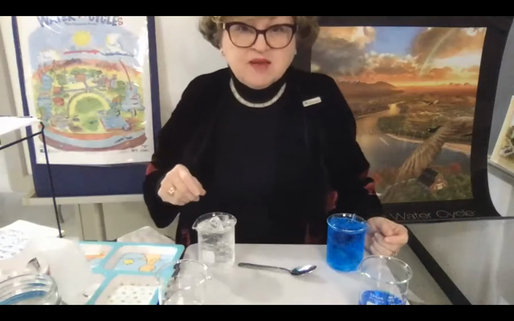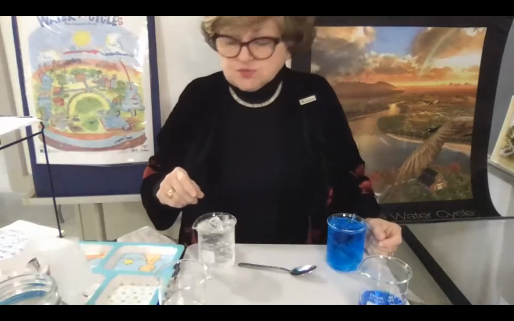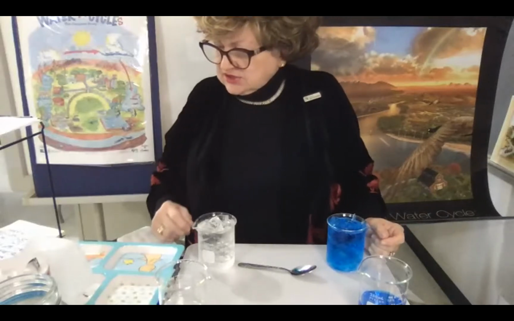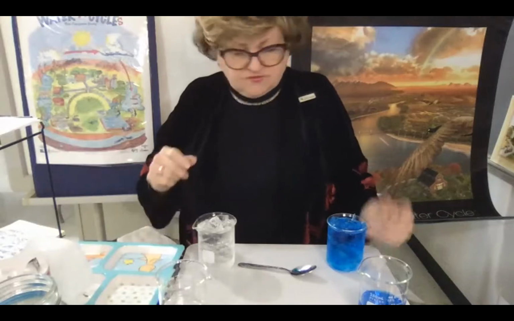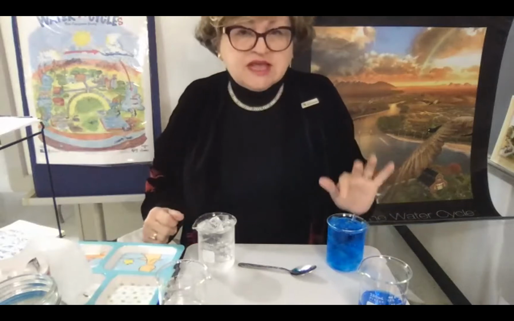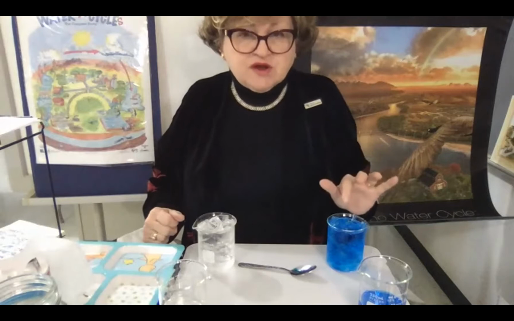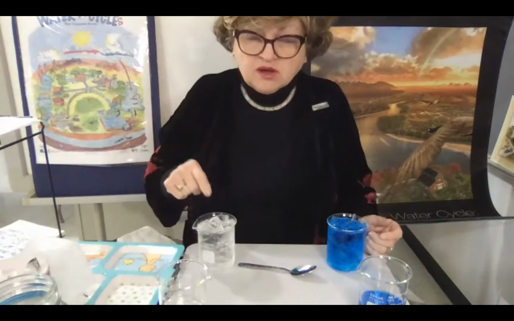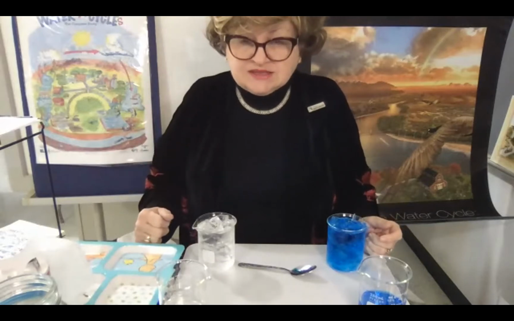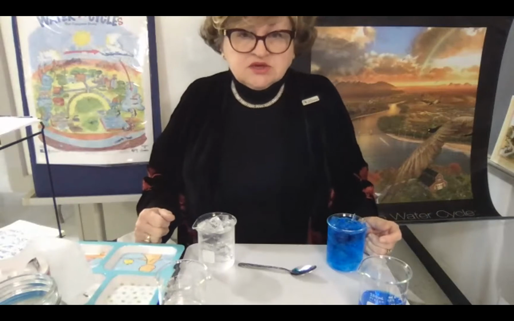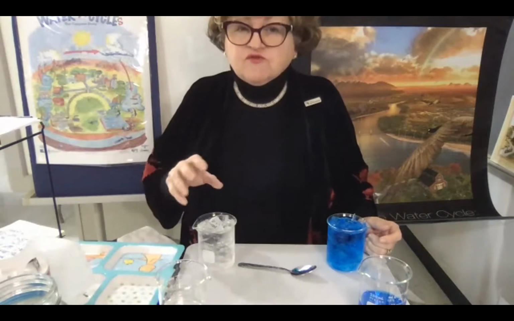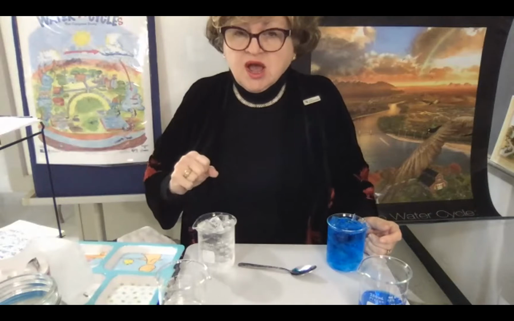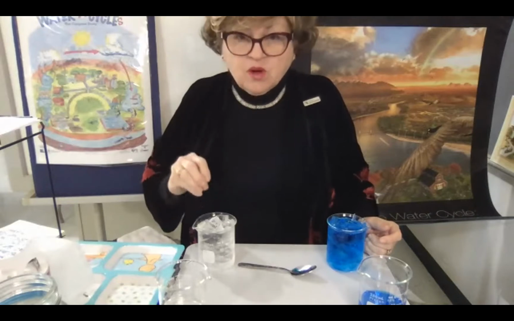You may have seen that before in your science books. Fresh water freezes at 32 degrees Fahrenheit. Salt water freezes at 28 degrees Fahrenheit. So the salt changes the freezing temperature of the water.